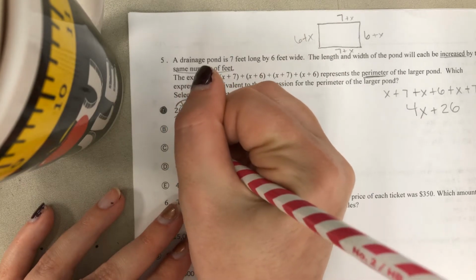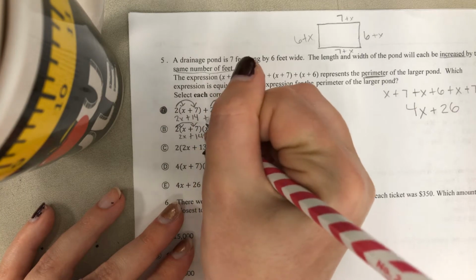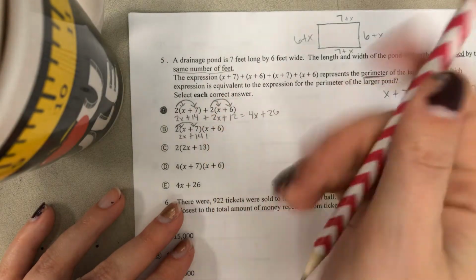Then 2 times x is 2x. 2 times 7 is 14. Okay. And then I have, and that's not plus.